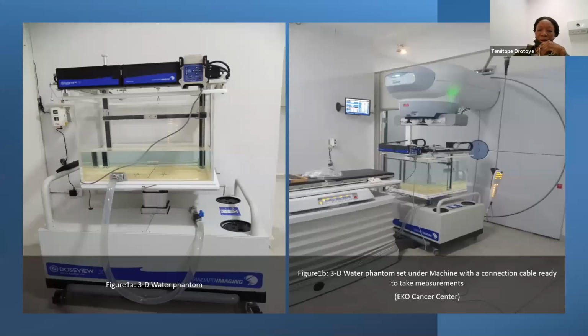Okay, so briefly, I want to talk about beam data measurement. Now we just saw a video on a linear accelerator, which is a machine that is used during external beam radiation therapy to deliver radiation dose to patients. When you acquire a linear accelerator, you just don't start using it for treatment. There are some other tests and measurements that you have to carry out.